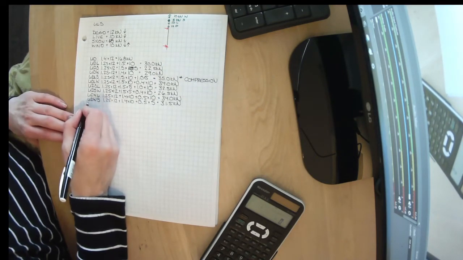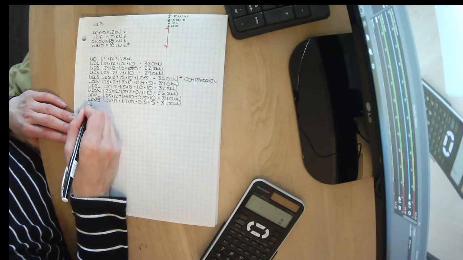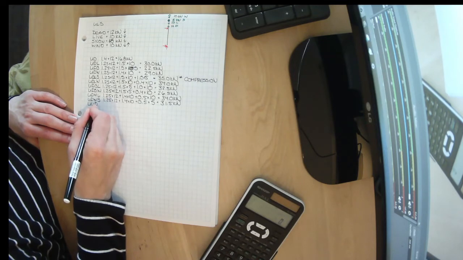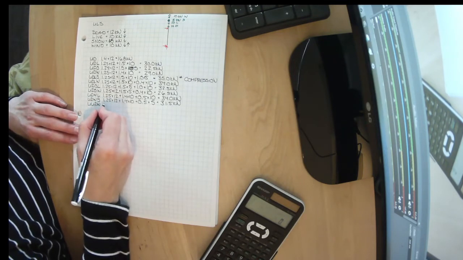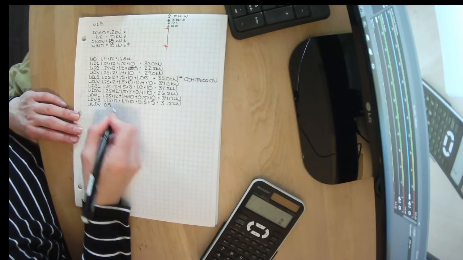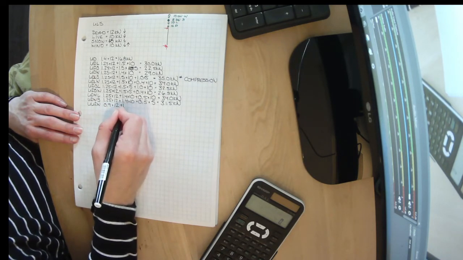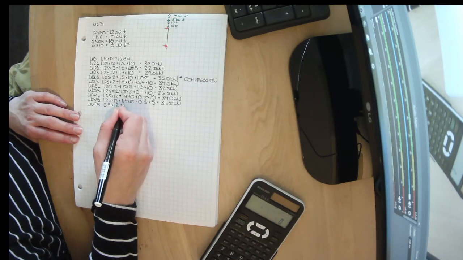So we also have to worry about our ultimate limit states uplift condition, where we have dead and wind. So this one is 0.9 times our dead load plus our wind load.